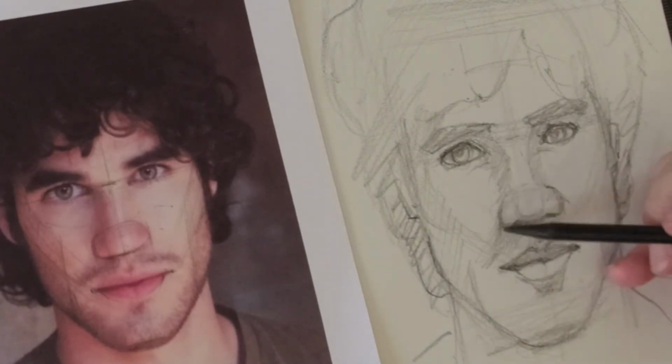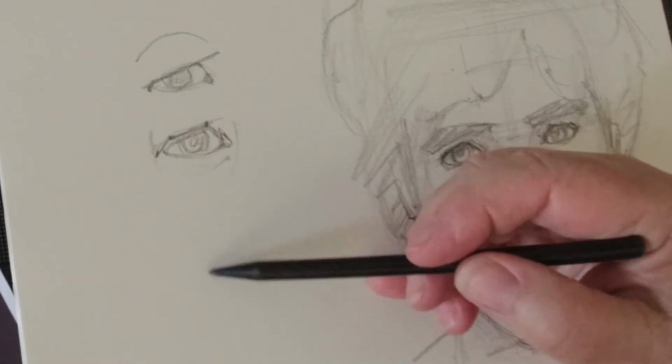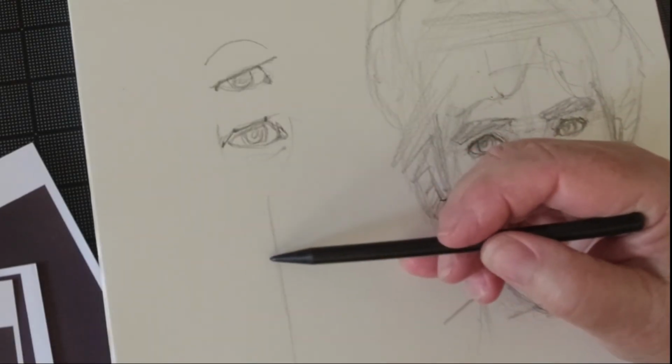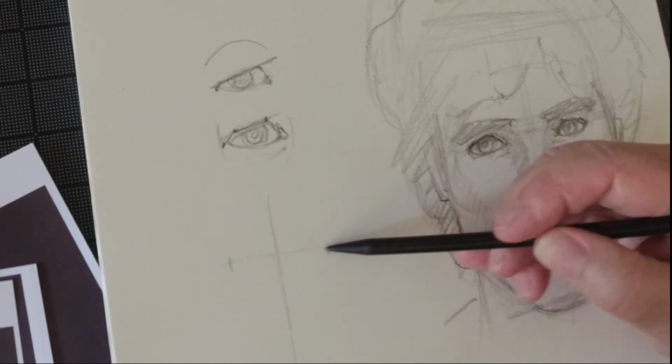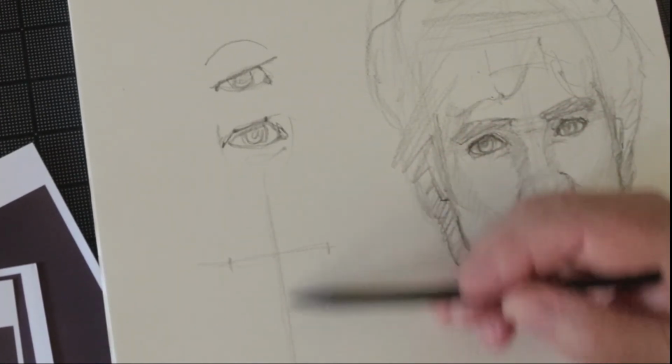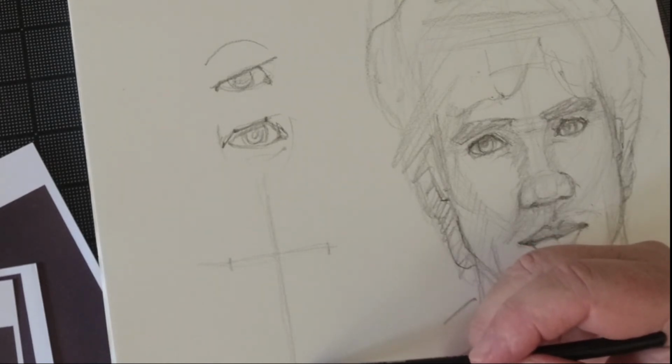So relate in something like human beings are generally symmetrical with minor variations. So you want to make sure that you're judging distances and angles off of that center line. Don't lose the center line axis. Okay.